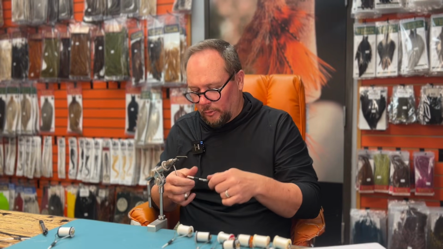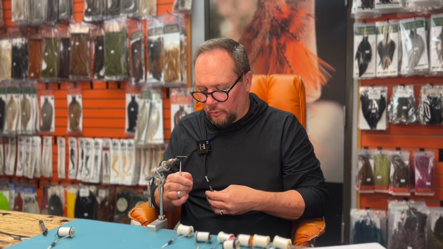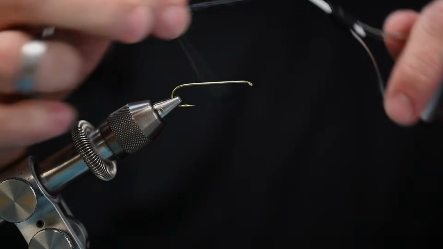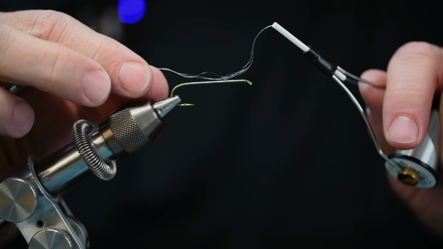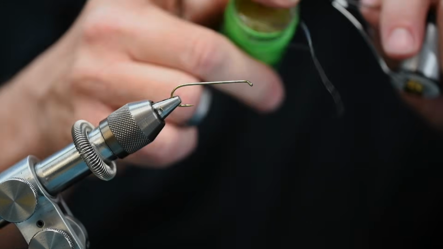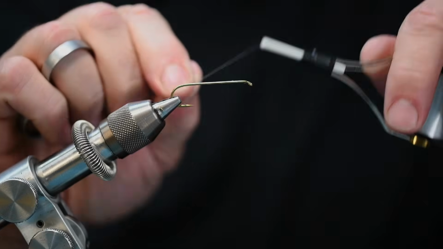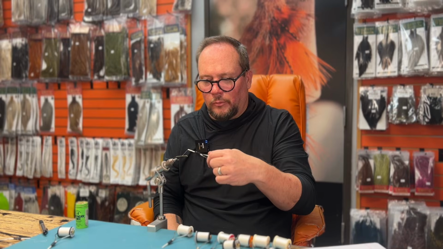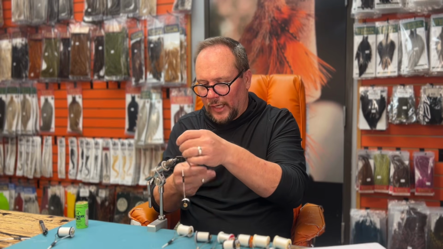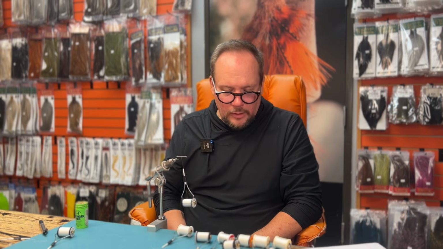Another trick to help get this thread started, or just general work with this thread: you can see if I take that piece of thread and let it loosen up, that thread's kind of blown up, it's kind of frayed out. If you take your dubbing wax and run it down those last few inches, and then start your thread, that'll give it a little bit more tack, and it attaches to the hook a lot more reasonably. So a little wax on that doesn't hurt a bit.